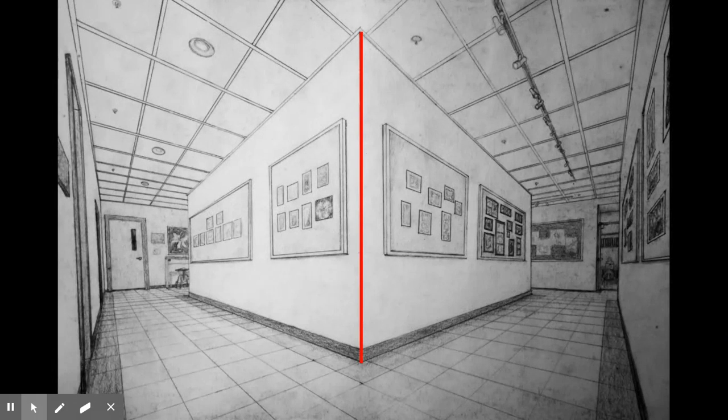Here we have our center axis in this drawing of a school hallway. We've drawn two lines along the top and bottom edge of the wall to find our vanishing points, which are there. Then we take one of our vanishing points, and half of our lines are going to be directed toward that vanishing point. It really just depends on which way the ceiling is moving or which way the lines are headed. That determines which vanishing point they're going to be directed to.